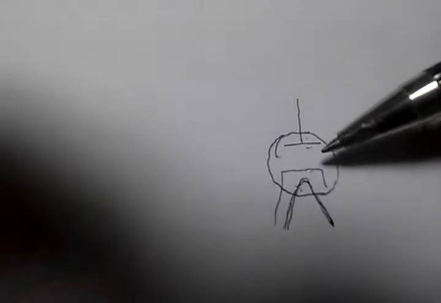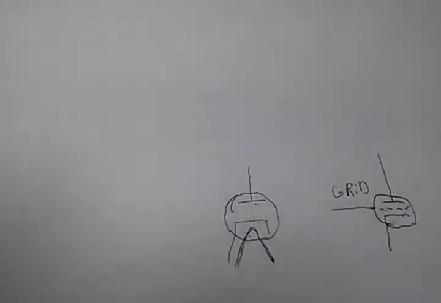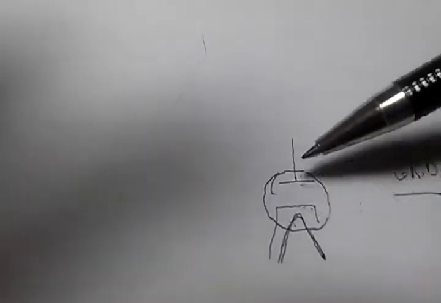The heater element is generally left out of the schematic diagram, and only the active elements are shown, which would be, in this case, the cathode and the anode. Since there's two active elements, that's the reason why it's called a diode, di for two. And the diode functions as a one-way electron valve, the electrons migrating from the cathode to the anode.